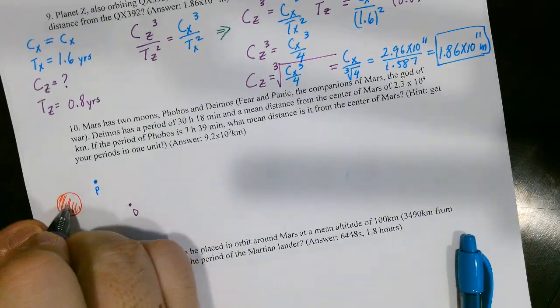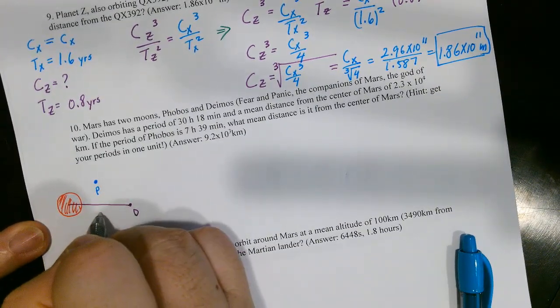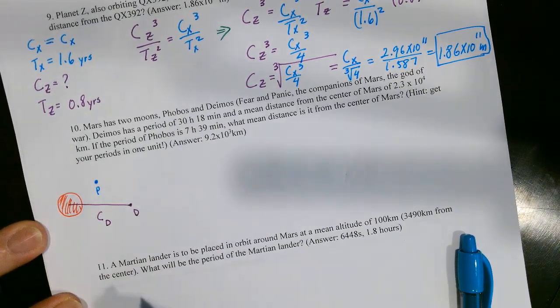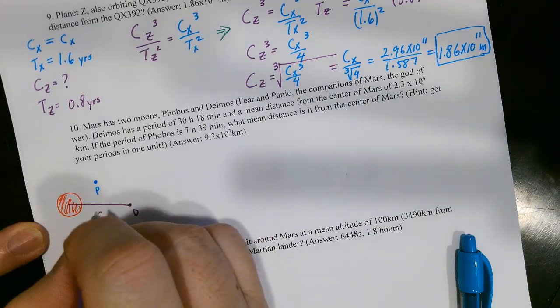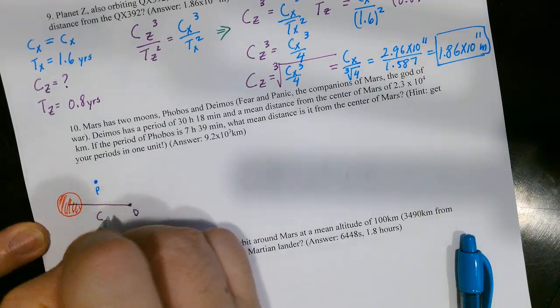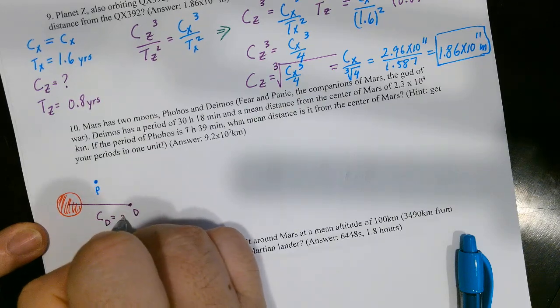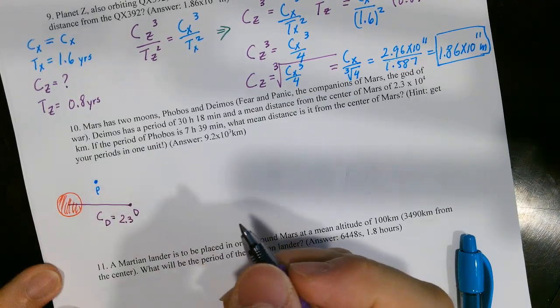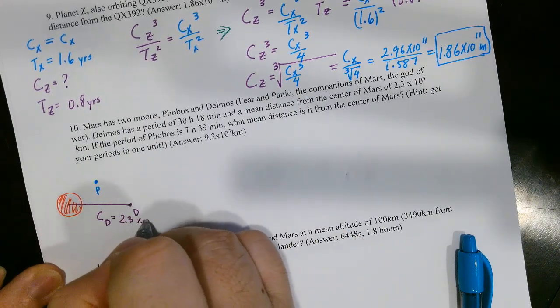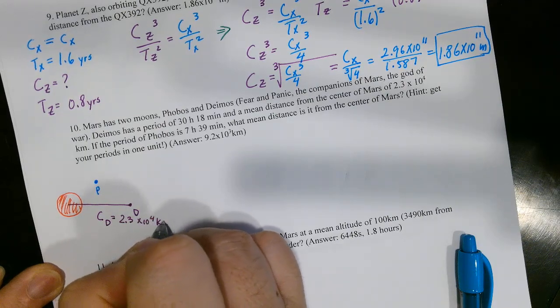So I'm going to say this is C Deimos, okay? And that happens to be 2.3 times 10 to the fourth kilometers.